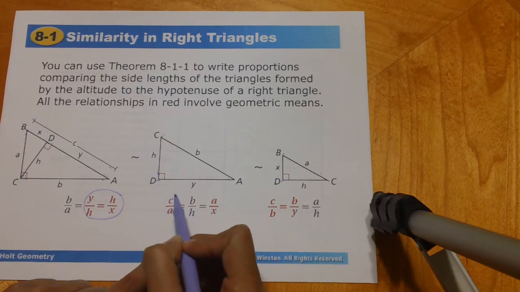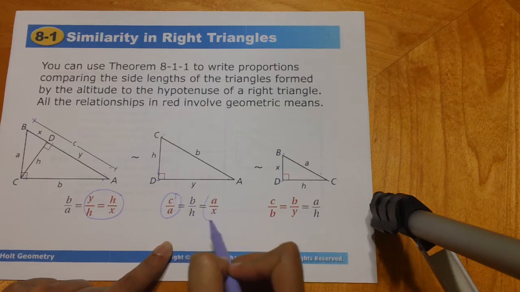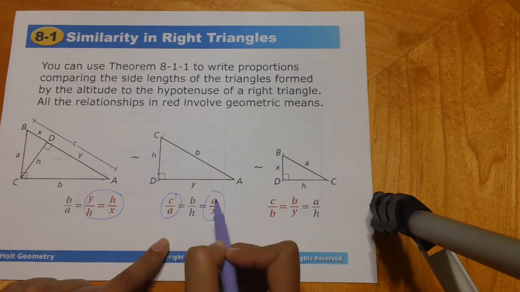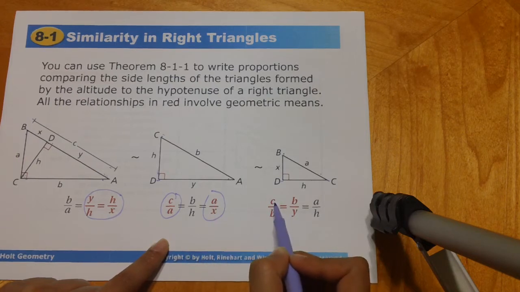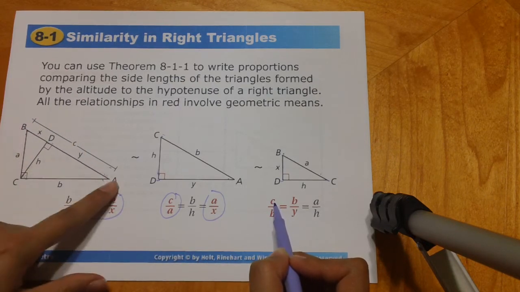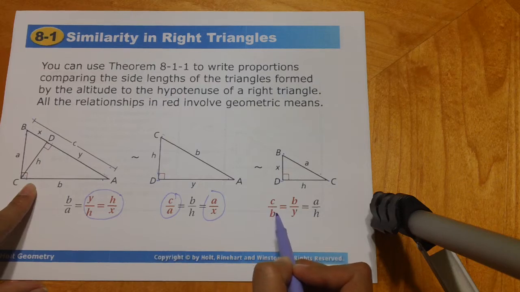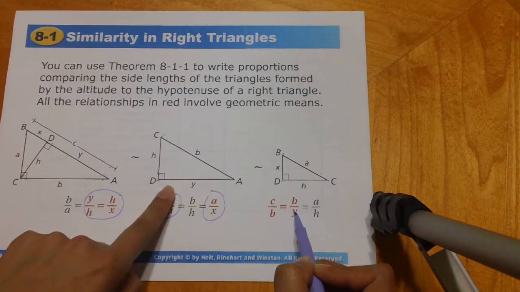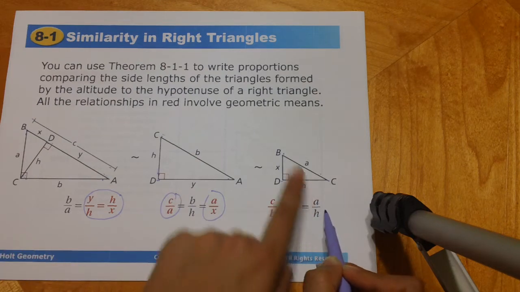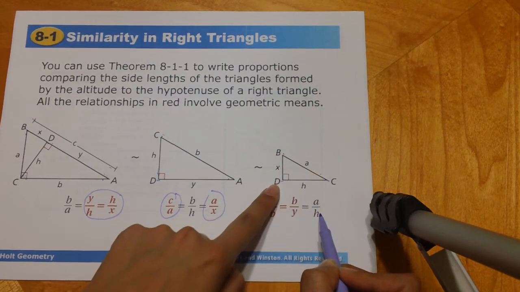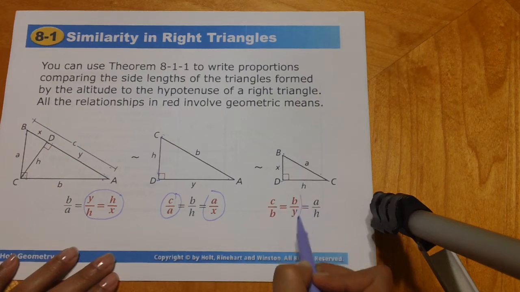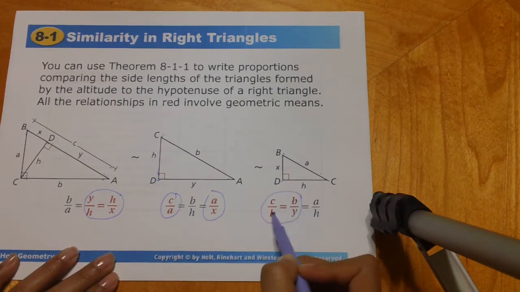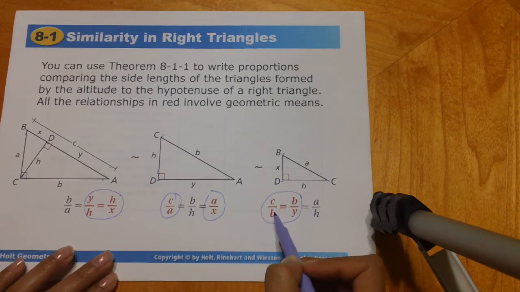And then if you notice, the c over a and a over x create a geometric mean right here because those two are the same number. And then the very last one, c over b is equal to b over y, which is equal to a over h. And again, geometric means because they're the same number diagonally.